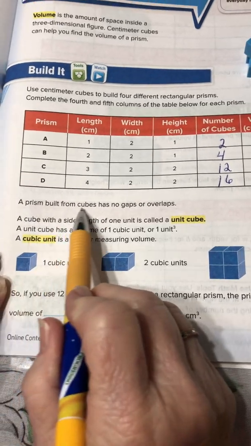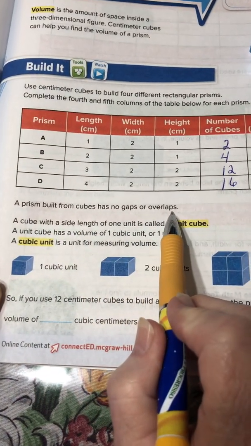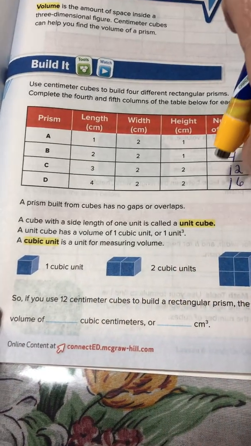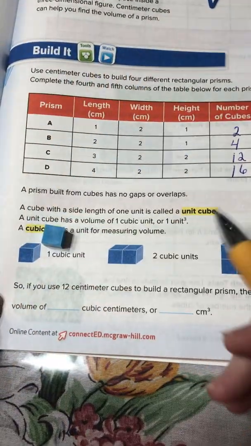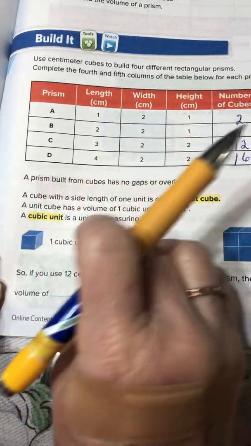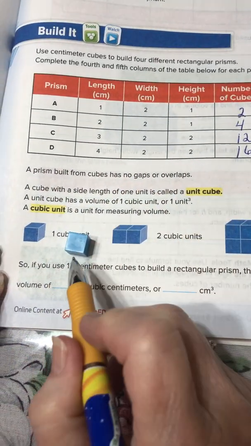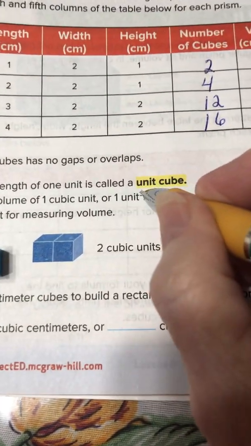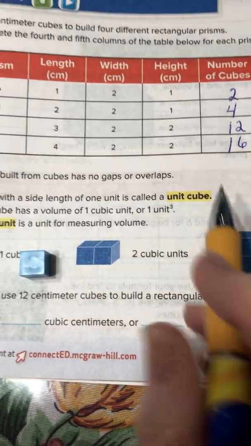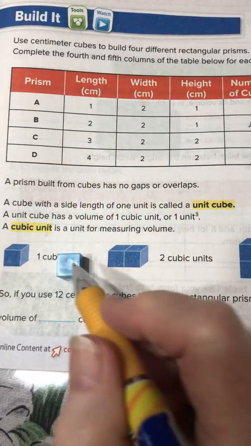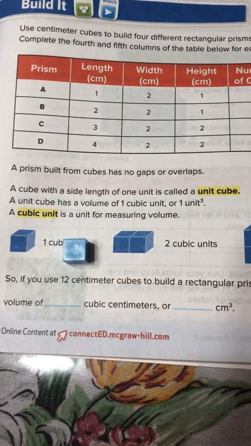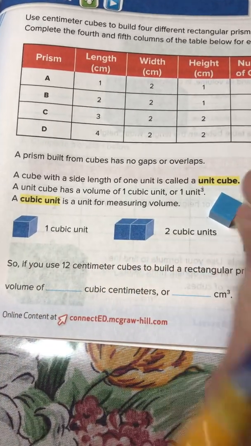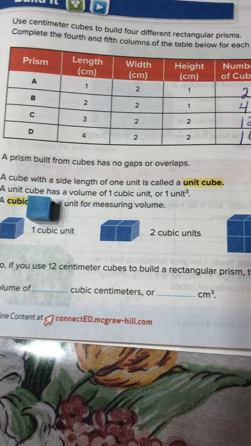A prism built from cubes has no gaps or overlaps. A cube with a side length of 1 unit is called a unit cube. A unit cube has a volume of 1 cubic unit, or 1 unit with a little 3. Remember, if it has a 2, it's squared, but if it has a 3, it's cubed. A cubic unit is a unit for measuring volume. So here's 1 cubic unit.